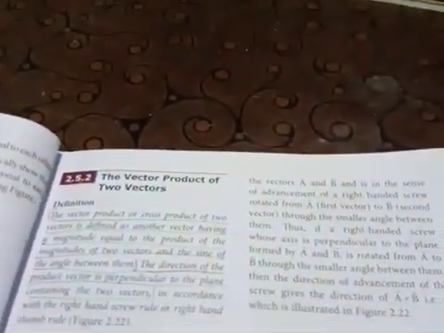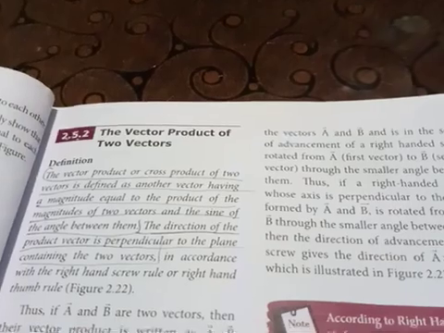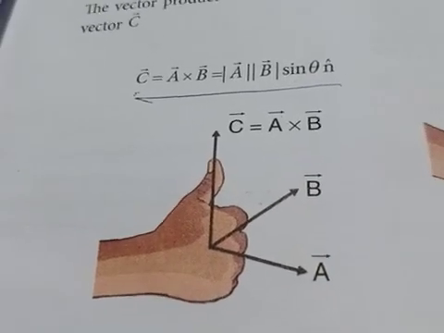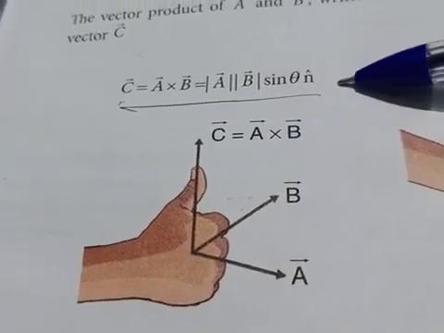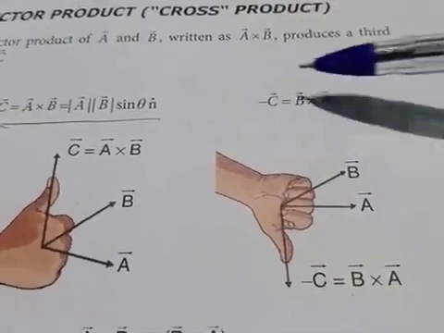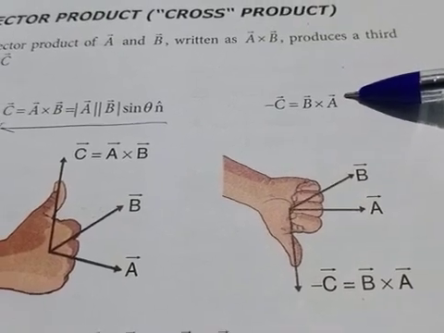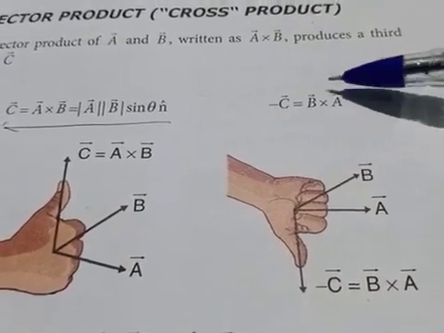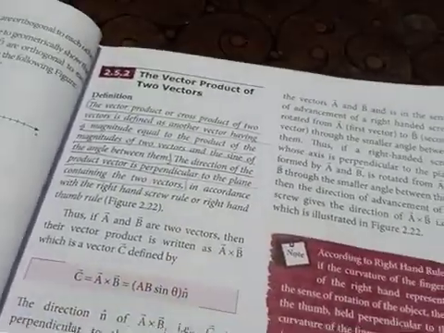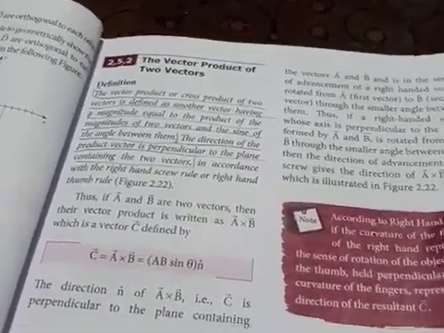So the direction of the product vector is always perpendicular to the plane containing the two vectors. You can see this thumb rule here. You can write C is equal to A cross B. If you are keeping the opposite order, what will come? Minus C is equal to B cross A, or you can write C is equal to minus B cross A. So this is about the vector product.